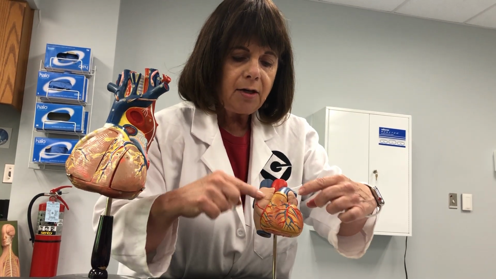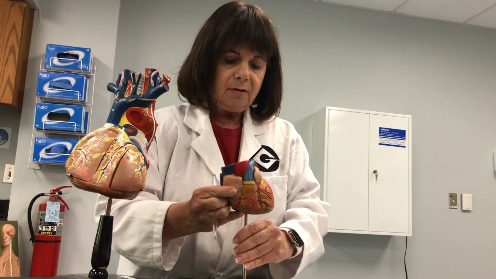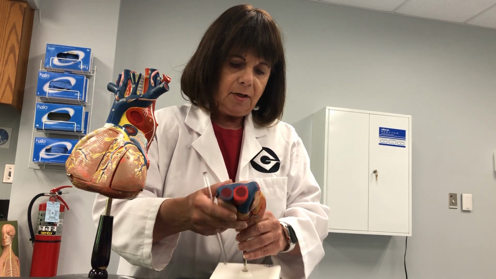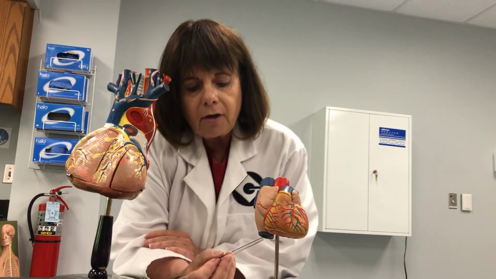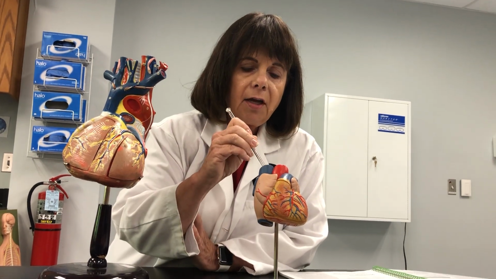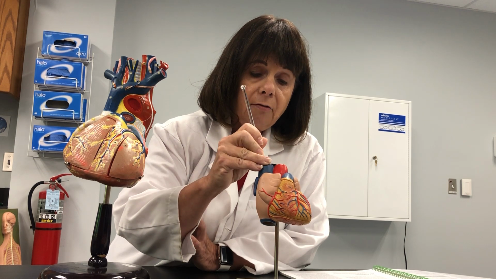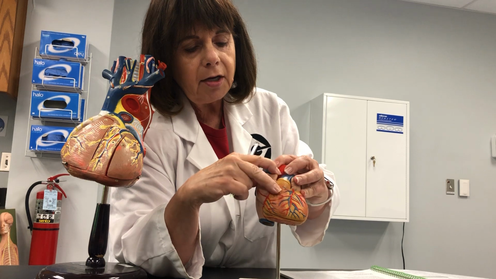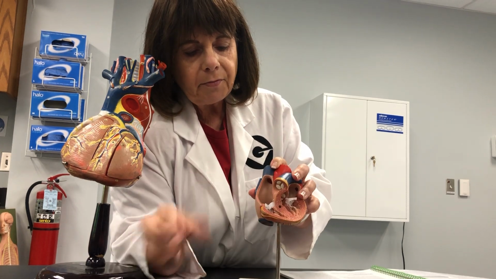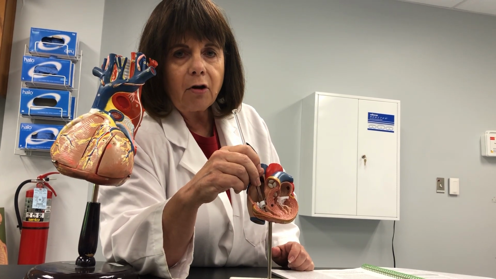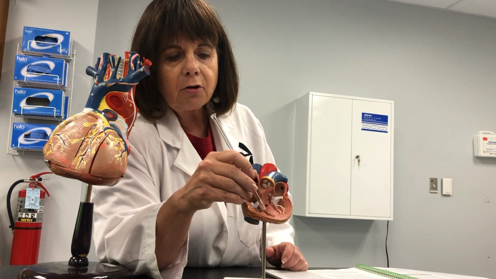So you have a right atrium, a left atrium, a right ventricle, and a left ventricle. We're going to start with the inferior vena cava and the superior vena cava. These are the largest veins. All the veins below the heart drain into the inferior. All the veins above the heart drain into the superior vena cava. The vena cavas take the blood into the right atrium. The right atrium dumps the blood through this valve called the tricuspid valve into the right ventricle.